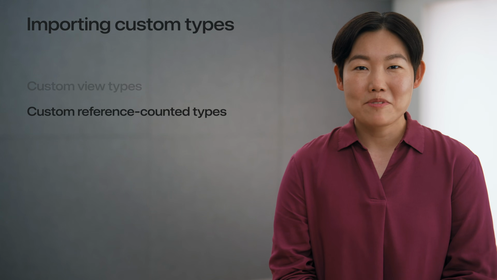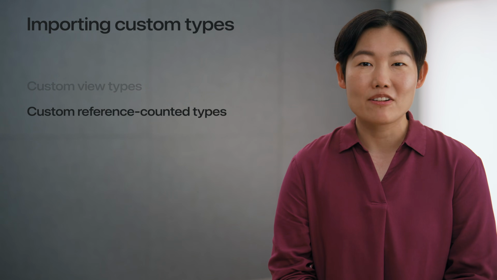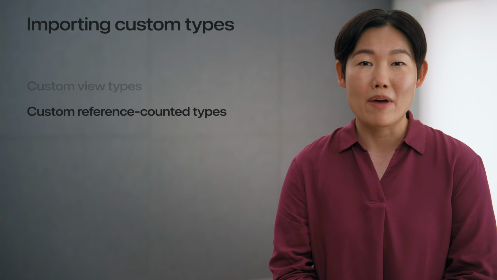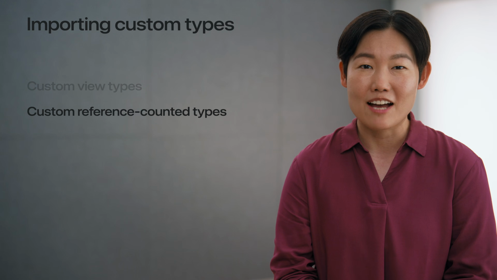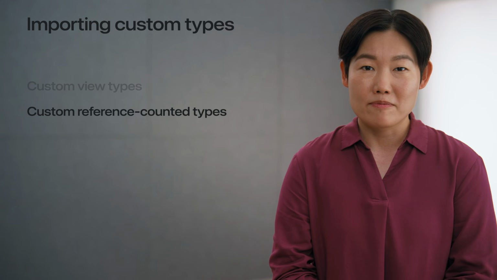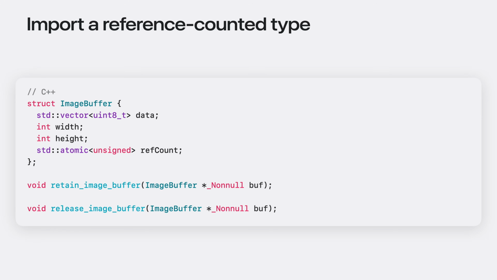Not only view types, it's also a very common idiom in C++ and many other languages for a type to own the memory it refers to and track its references via reference counting. Swift offers a feature to safely import these types using annotations. For example, my image buffer struct in C++ owns its underlying image data. When the struct is deallocated, the image data is deallocated as well.